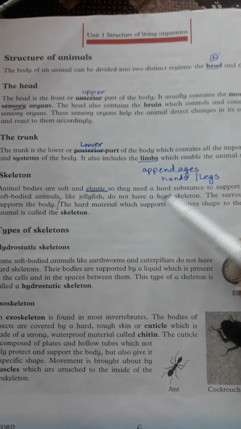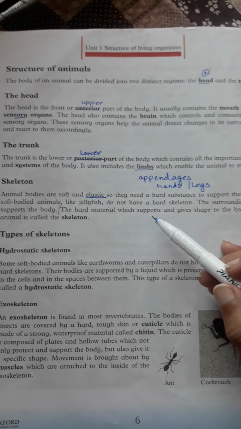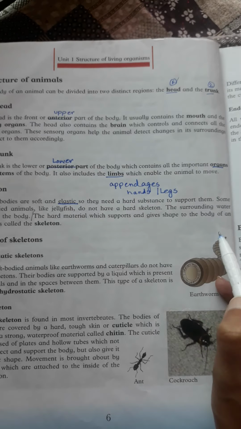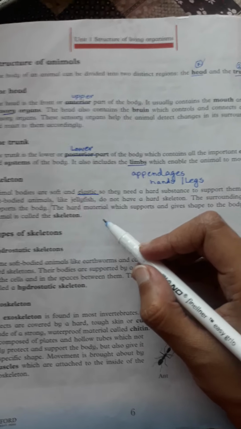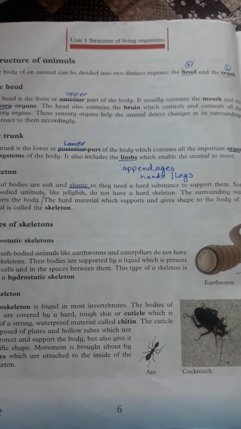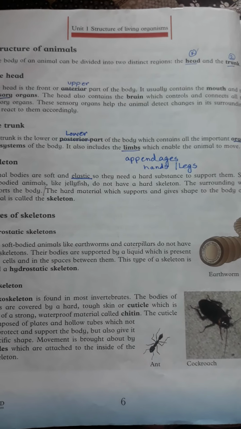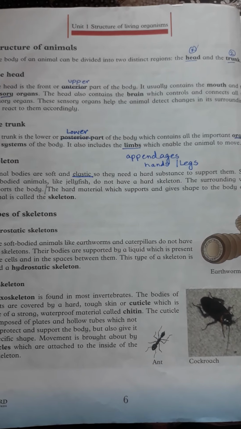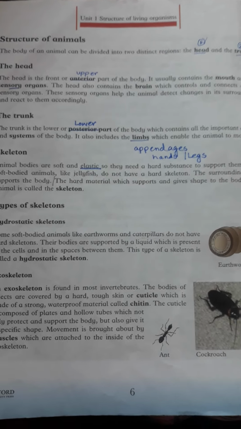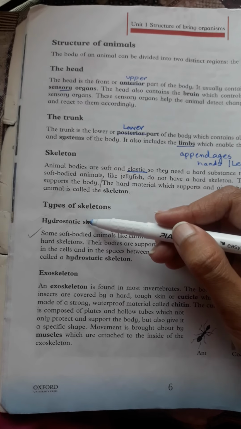Some soft-bodied animals like the jellyfish do not have a skeleton. The surrounding water supports the body. The hard material which supports and gives shape to the body of an animal is called skeleton. So the hard framework that protects and supports the body of any kind of animal is called the skeleton. The basic parts of skeleton are the bones. All the bones in your body combine together to make a hard framework called skeleton. There are 3 types of skeleton: hydrostatic skeleton, exoskeleton, and the endoskeleton.